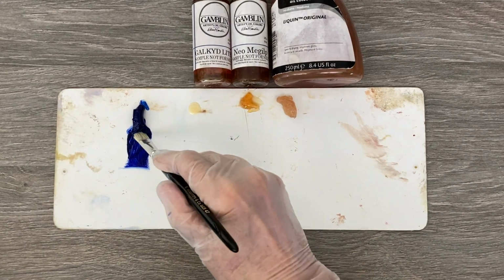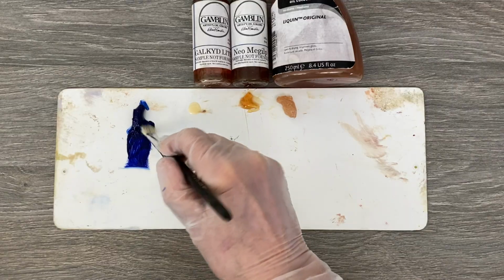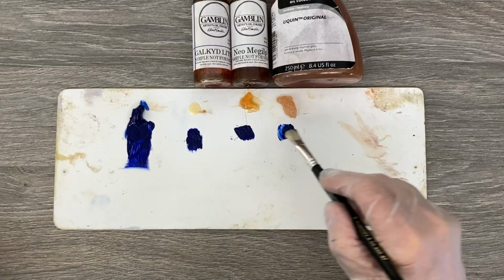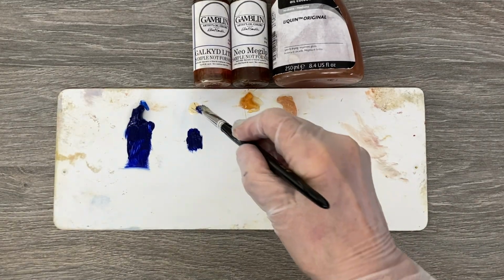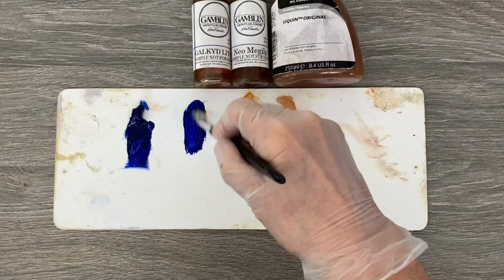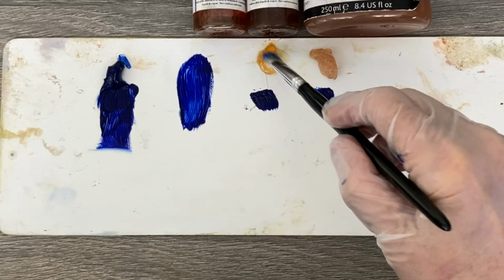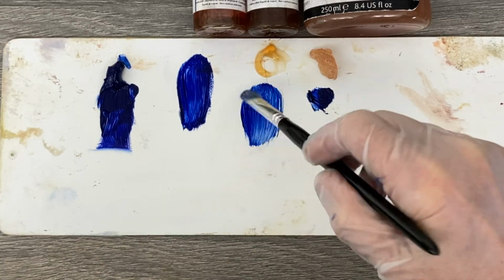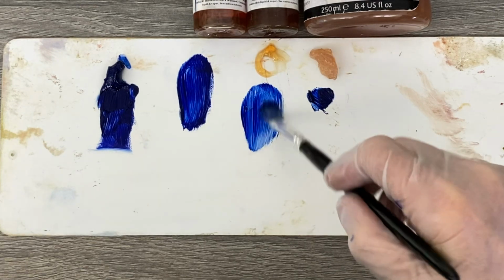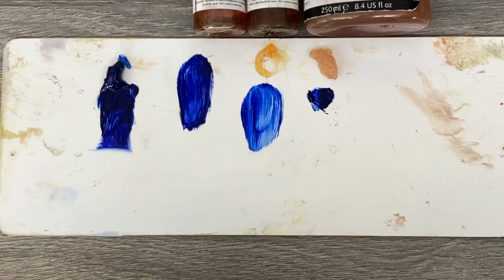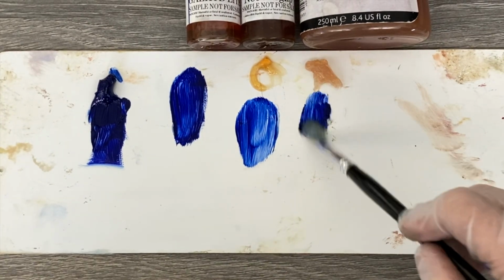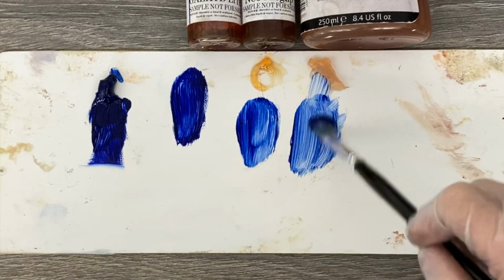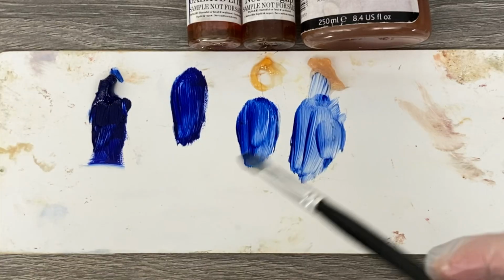Now let's see what happens. We'll put a little bit of paint there, a little bit of paint there, and a little bit of paint there. So first is the Liquin. This is the Neon McGilp. You have to actually put a bit more of the Neon McGilp to get your paint to move around. I can feel that it's thicker. And this is the Liquin. Now that does move around nicely. I think it thins a little bit better.